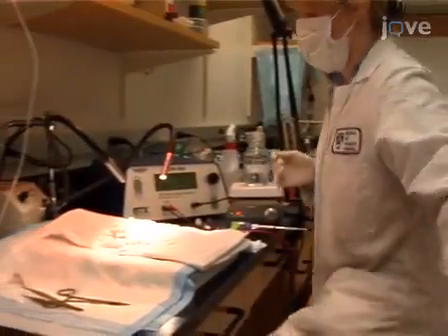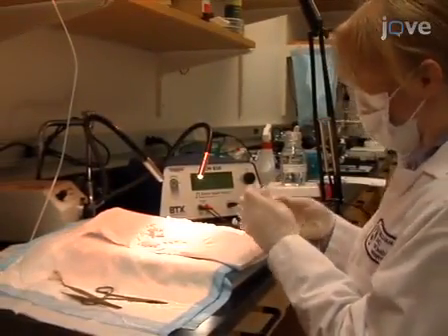Prepare an injection needle as described in the accompanying text. Avoiding bubbles, backfill the needle.